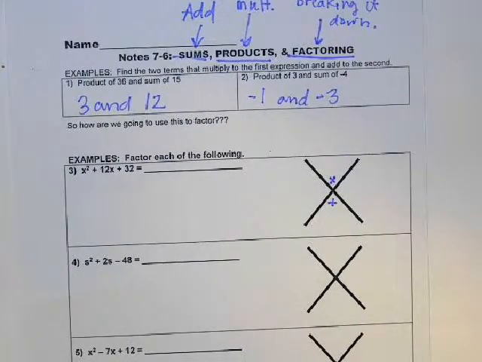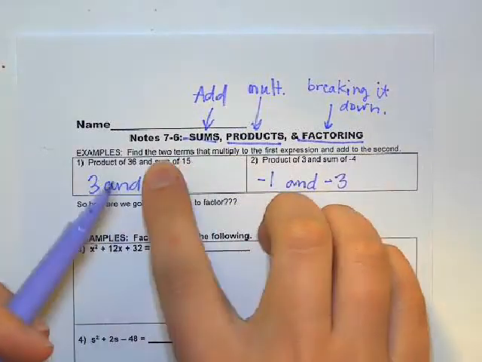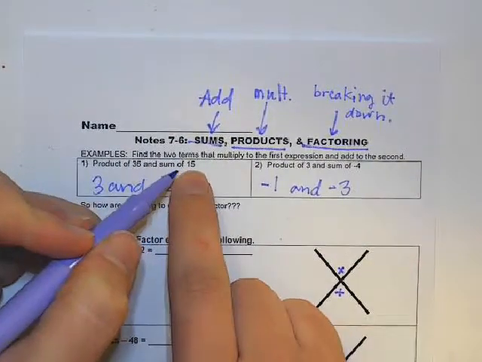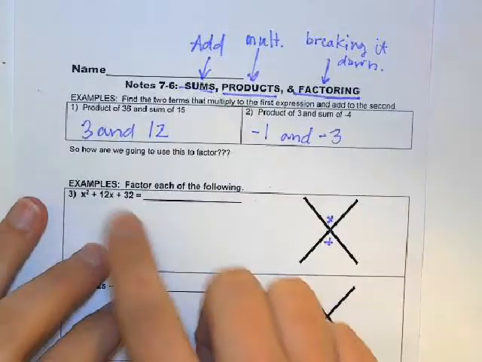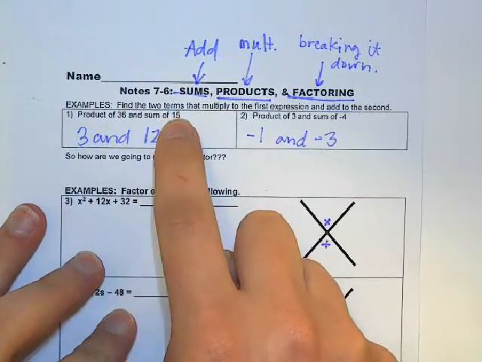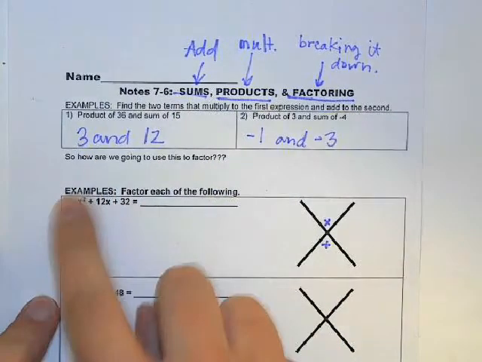Sum. That's where our product number and our sum number go. What we learned was how to find the product and sum if I give you those numbers. On these problems, you have to go find the 2 numbers that I gave you previously. So I have to find the numbers from here.